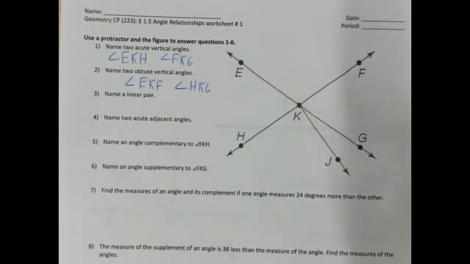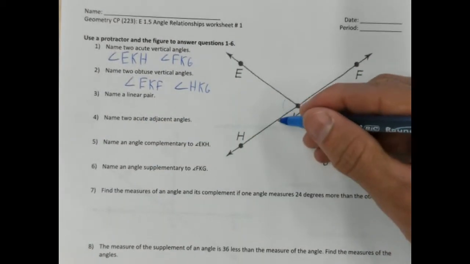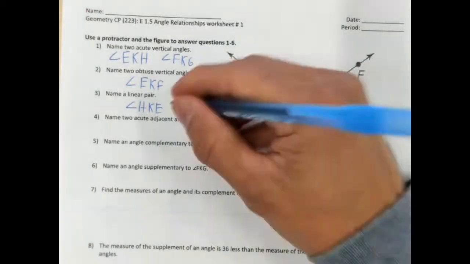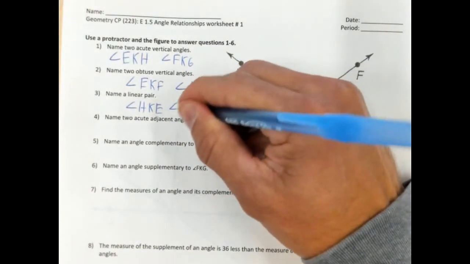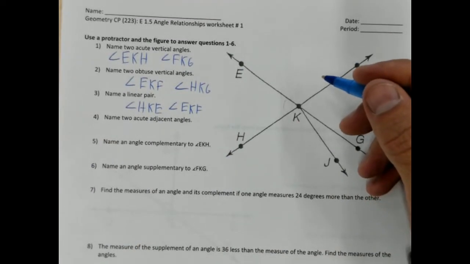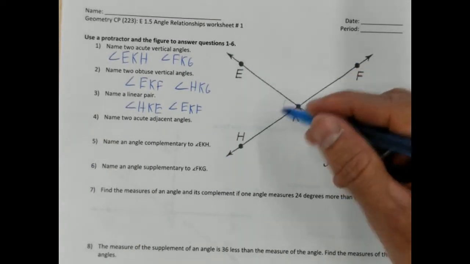Name a linear pair. There's a few different answers for this. We're going to go ahead and do this one. So HKE and then EKF. I'll remind you, a linear pair are basically adjacent supplementary angles. They're going to form a straight angle.